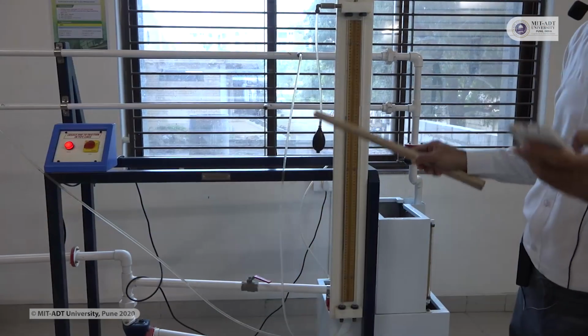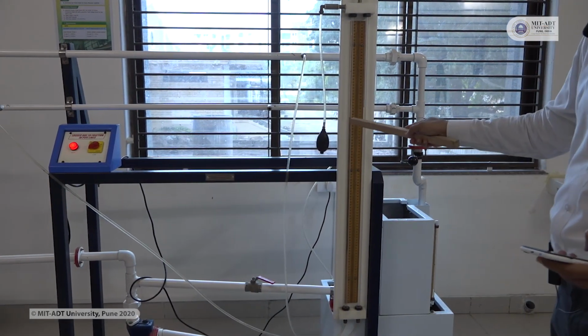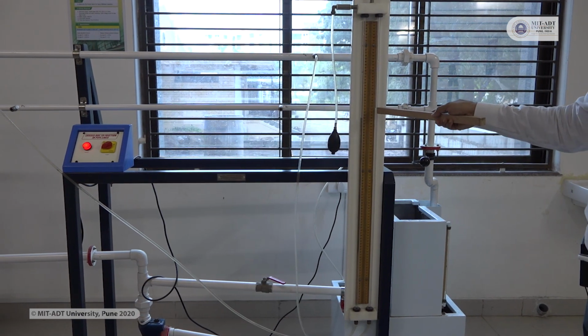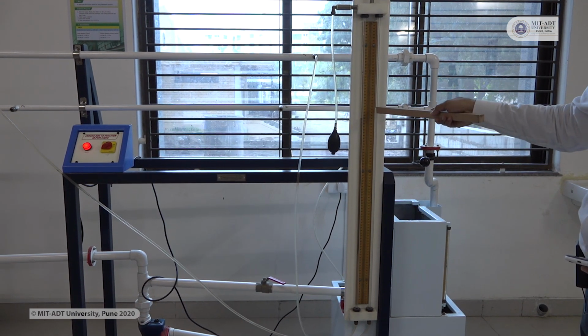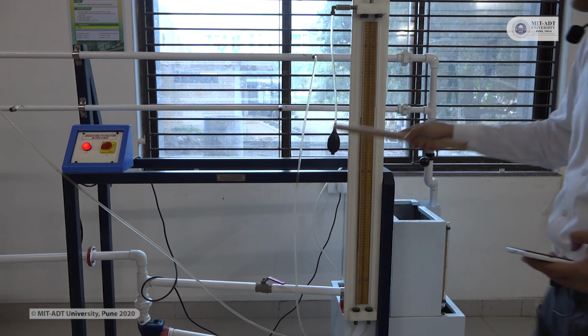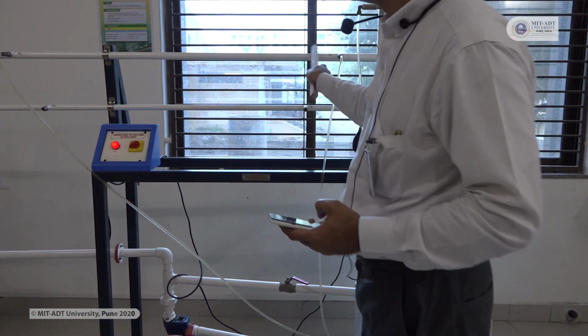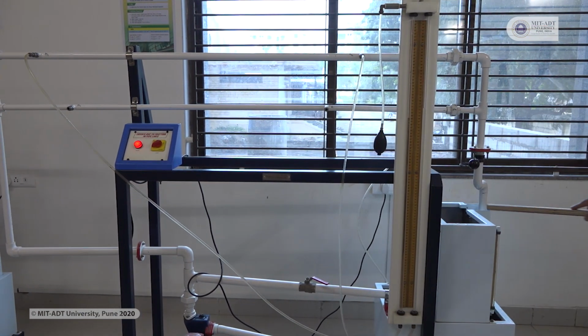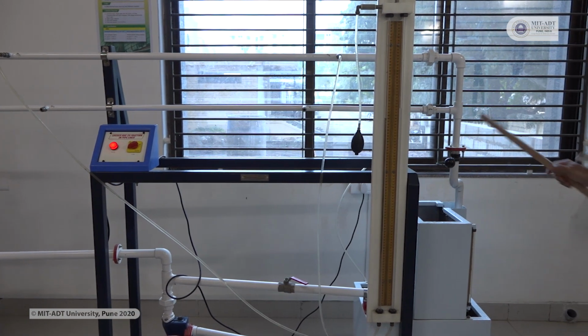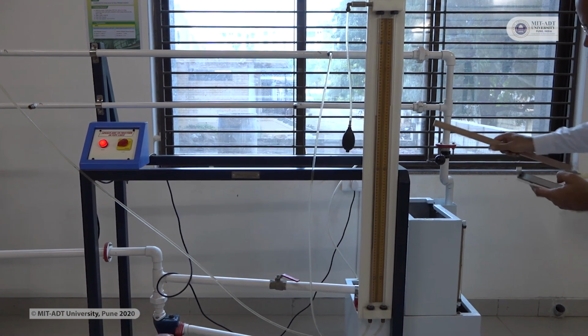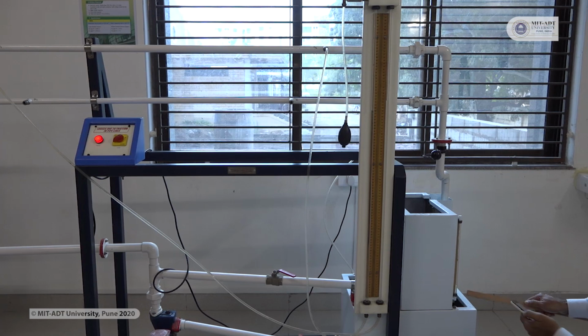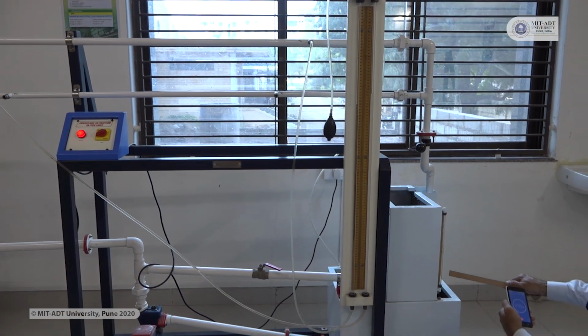So we have started the circulation. You can see the level difference. This is H1 and this is H2, and the flow is passed through the 3/4 inch pipe, and we will measure the time for this flow. The initial reading is 8 centimeters.